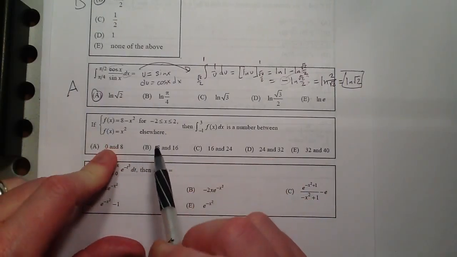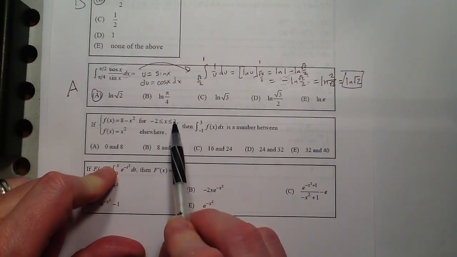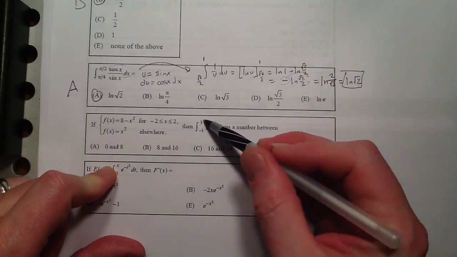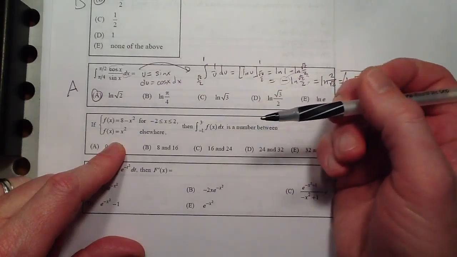Here we've got a piecewise function. It's 8 minus x squared between negative 2 and 2, and x squared everywhere else. And then we want to find this, from negative 1 to 3.